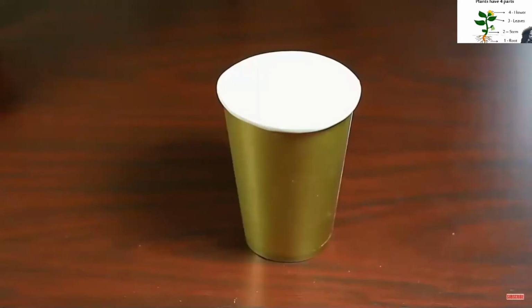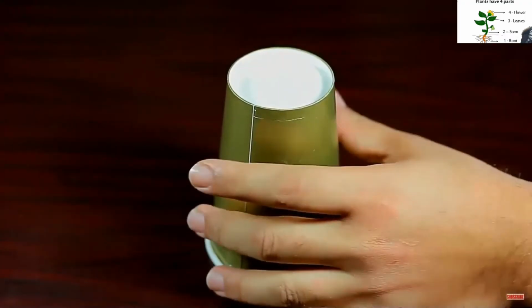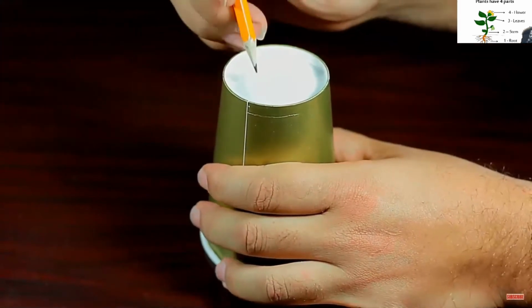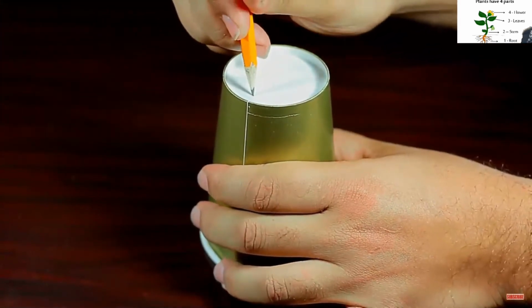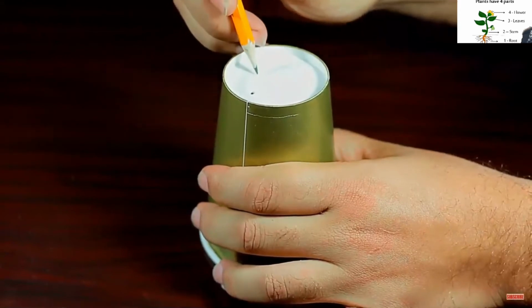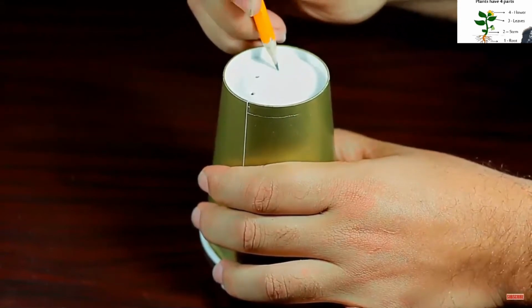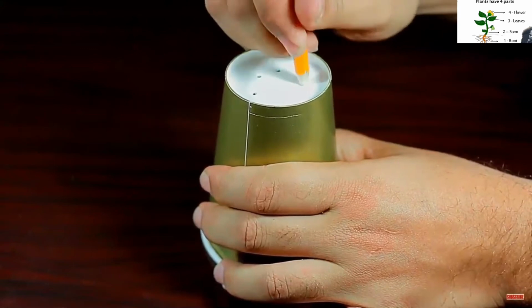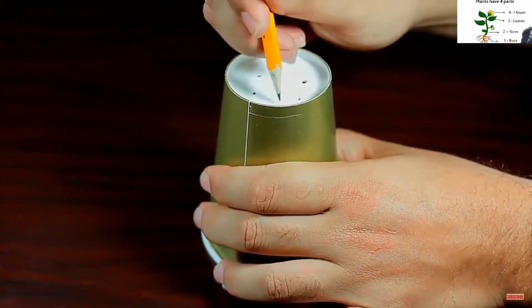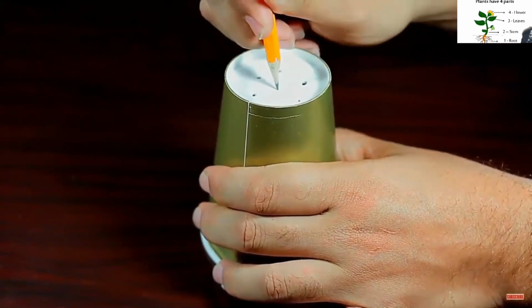We're just going to take a plain old disposable cup and use that as our starter. The first thing we want to do is make some holes at the bottom of the cup. We do that because we don't want the water to stagnate inside and drown our beautiful seed or plant. Using a sharpened pencil is the easiest way.